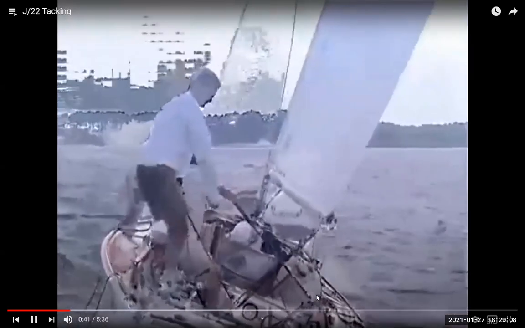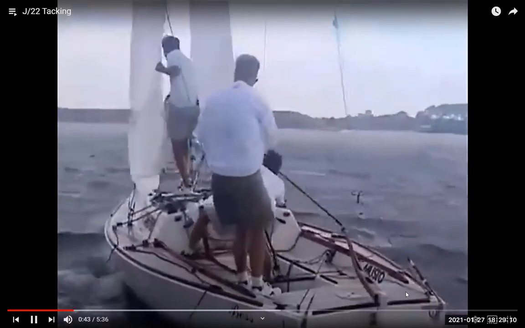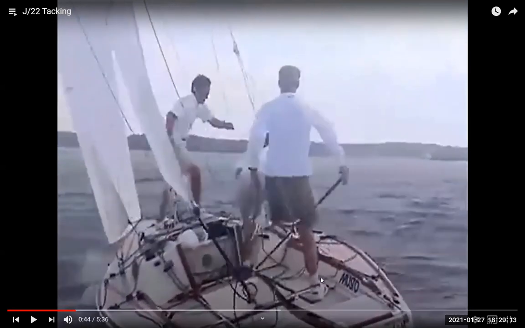So I don't like the quality of this actually. Here he goes. So he's standing up the whole time that he tacks. That's not entirely necessary. But as he says, it gives him a great feel for the boat, and it makes it very easy for him to get in the right position while sailing.